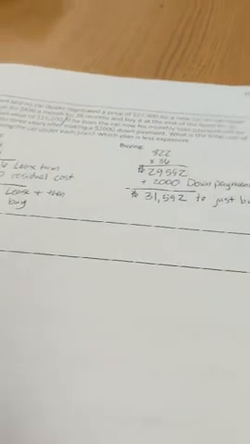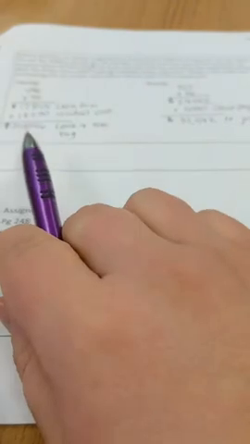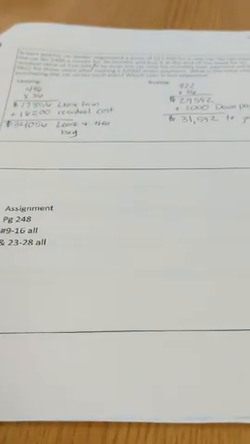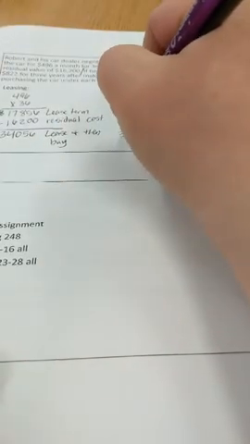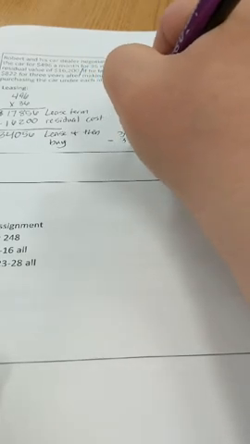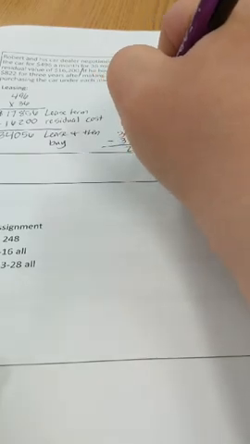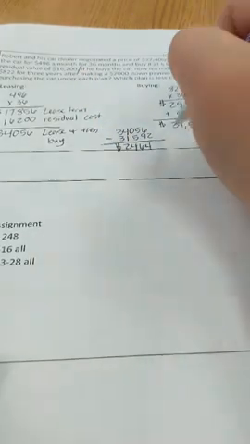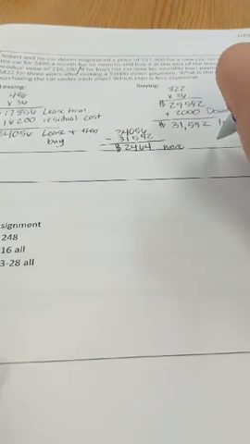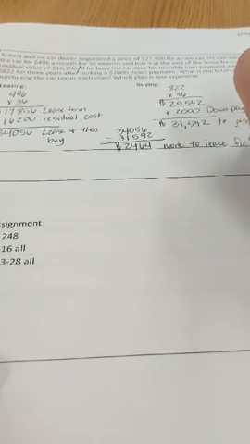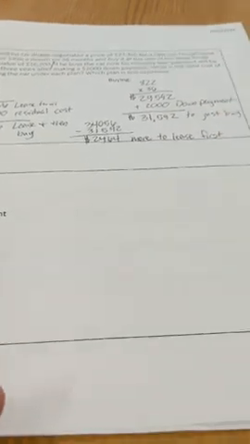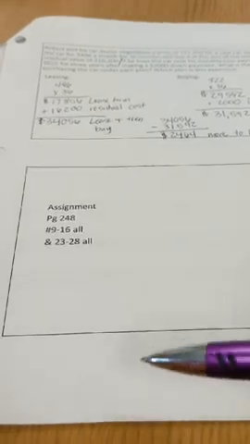If you look at them both, the $34,000 and then the $31,000, obviously it's cheaper to just buy it. So we're going to subtract those: $34,056 minus $31,592 gives us $2,464 more to lease first before buying it. Hopefully that made sense. If you have any questions, let me know. That's the assignment.